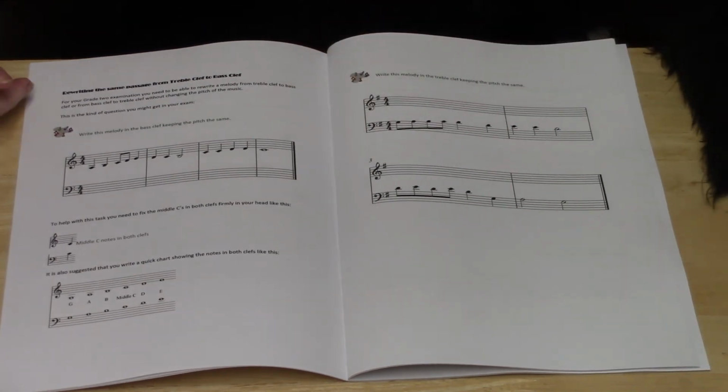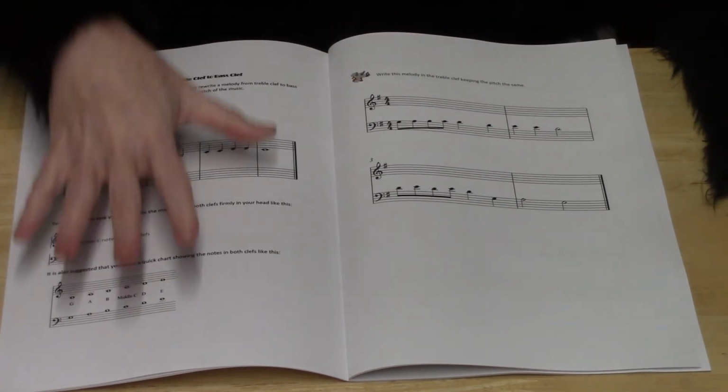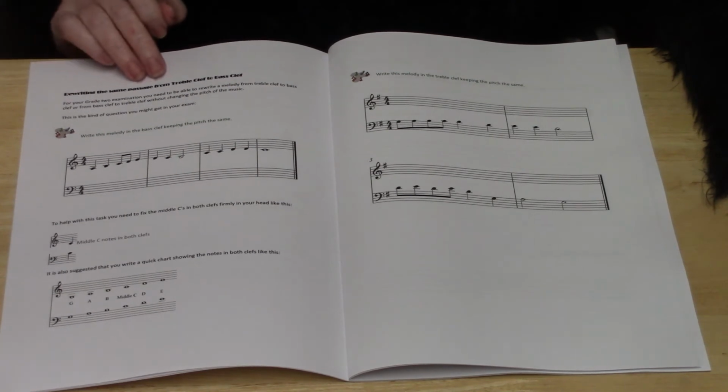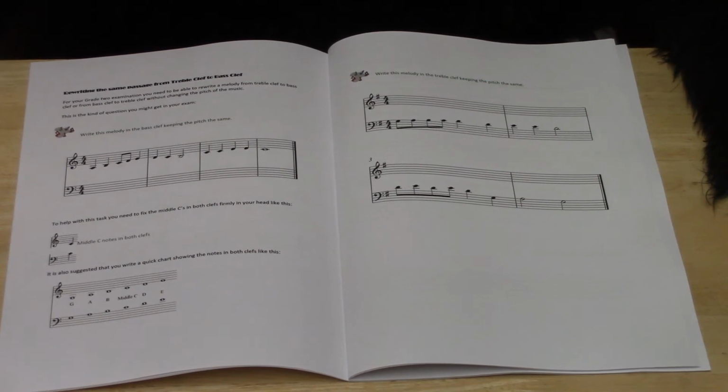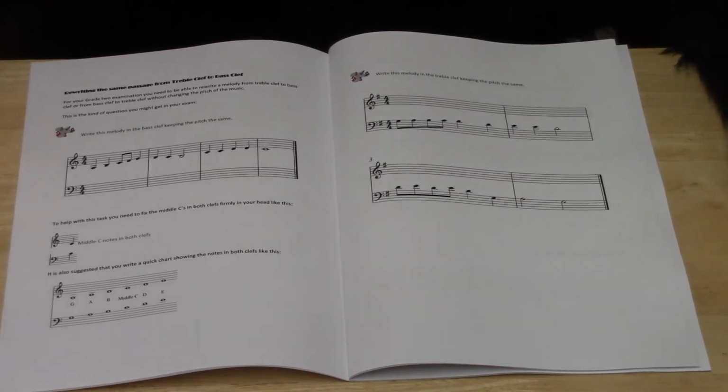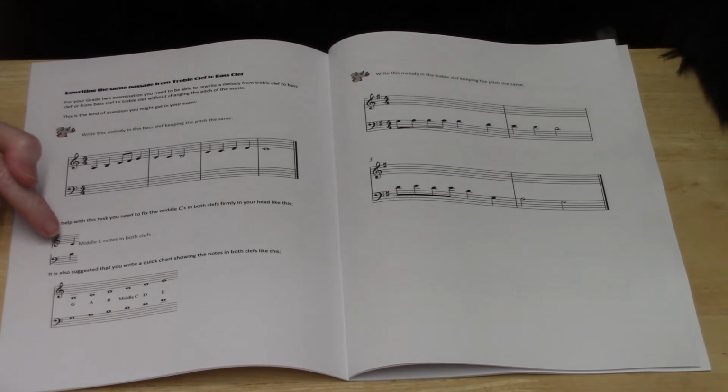So next we have a little page which describes rewriting the same passage from treble clef to bass clef. So the best way to get around this is really to remember where your middle C is in relation to the two staves. So your middle C in the treble clef is shown here, and then in the bass clef it is shown here.